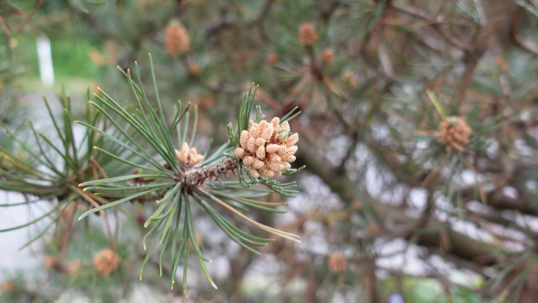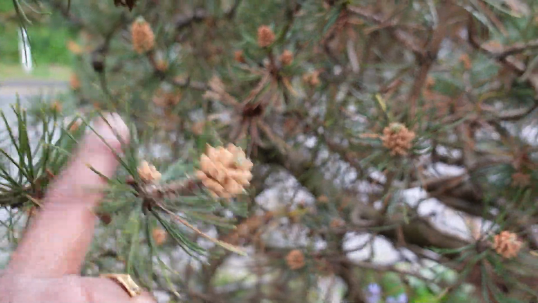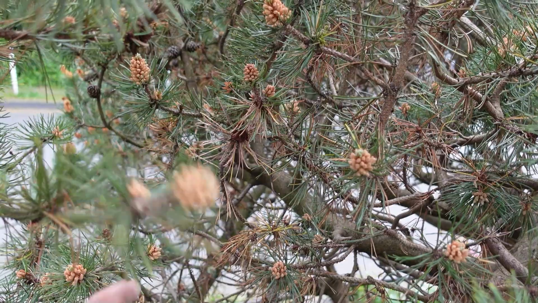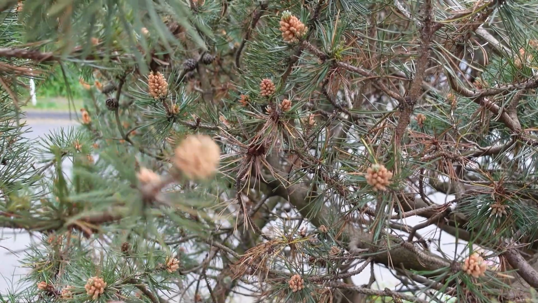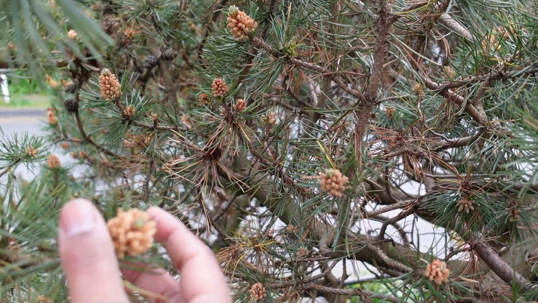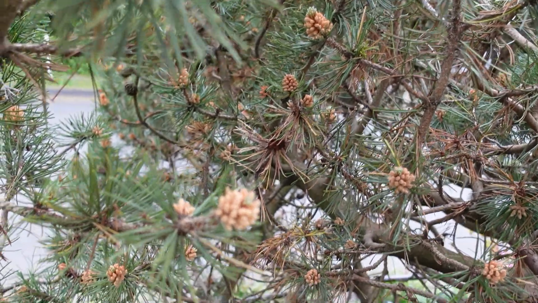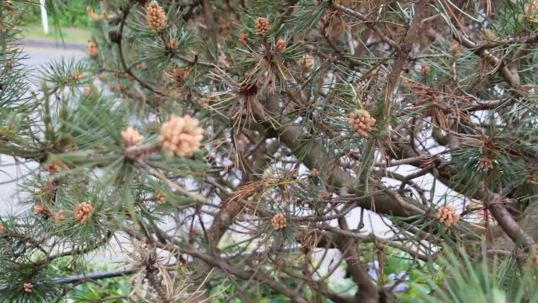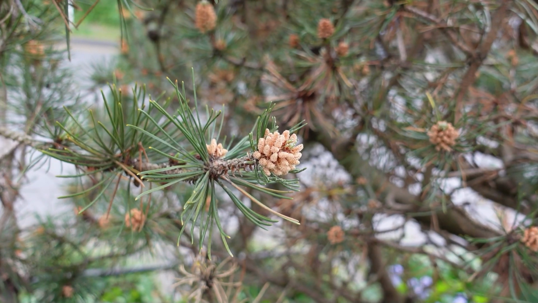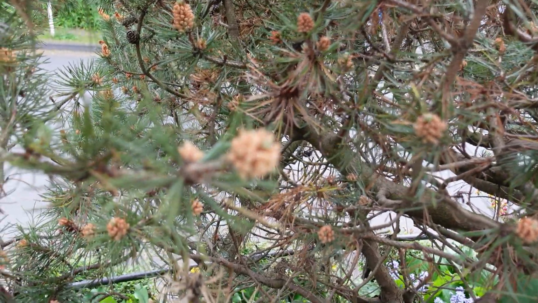Here we have male pollen sacs that are still active, so I hope you can see this. Do you? Yeah. You can also collect those and eat them, preferably when the pollen sacs are yellow like this. Not with the brown ones. The brown ones are already empty, and you can also use the light green ones.